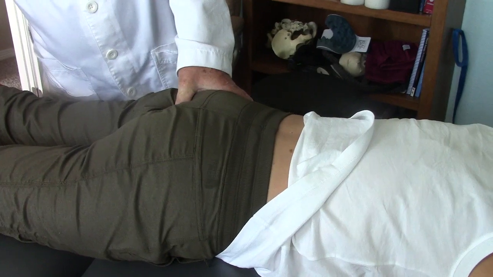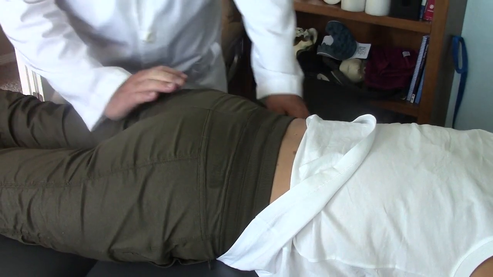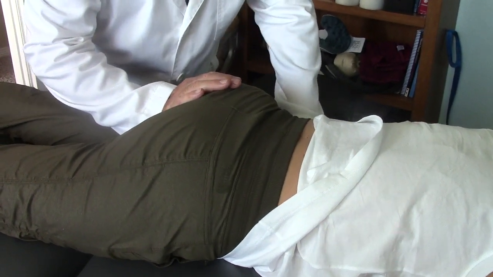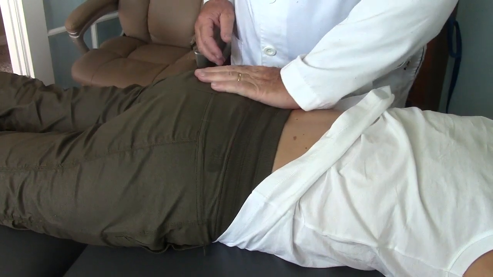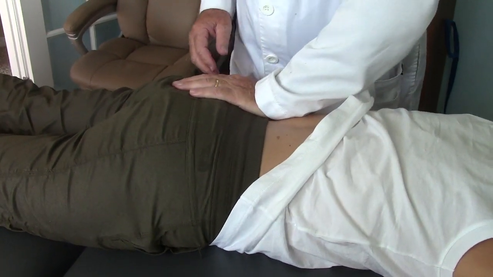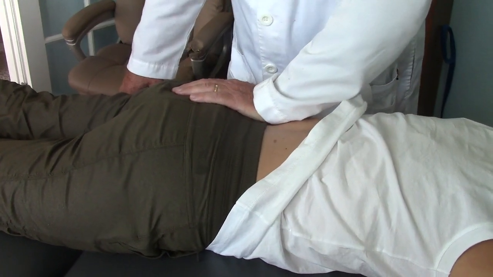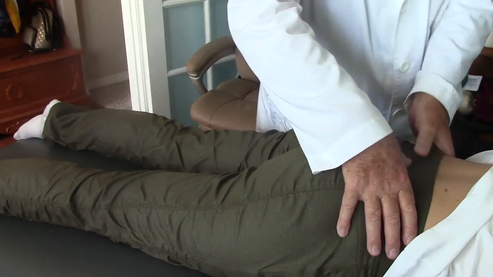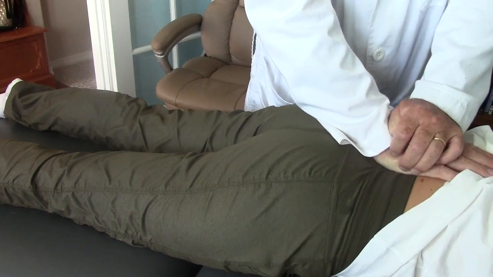Sacrotuberous ligament, I can now indent that. Okay? It's no longer rock hard. I can take up the slack and glide superiorly. The force translates through the SI into the rest of your body. And I can translate inferiorly. It goes through the SI into the hip and down. I see your heel bob up and down. Okay? And then I can now spring L5.